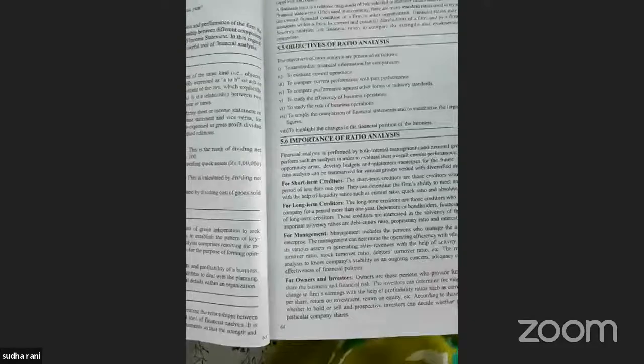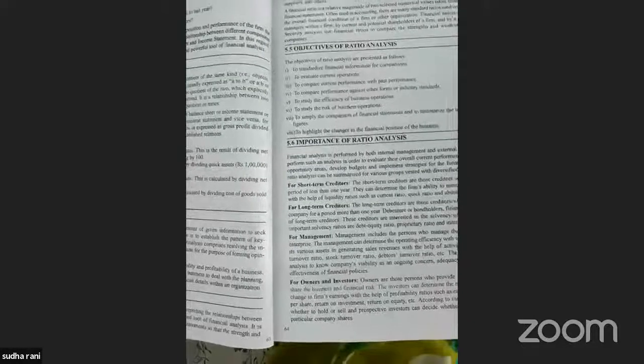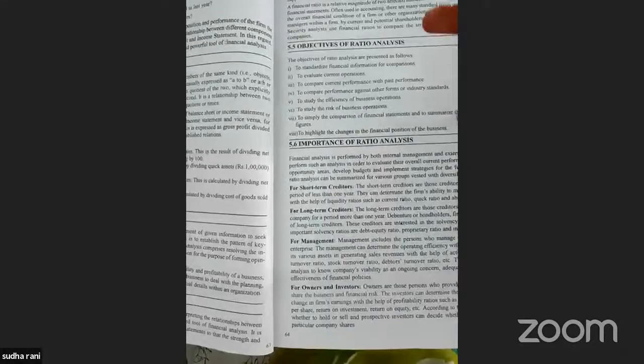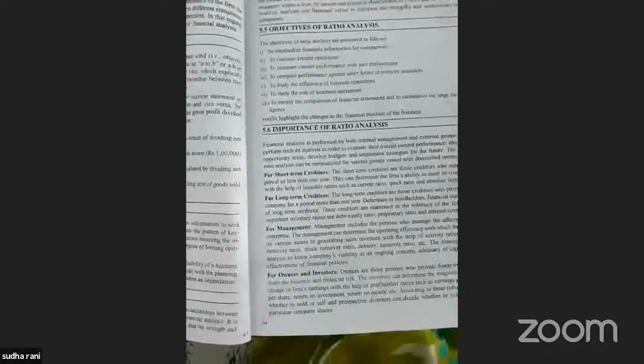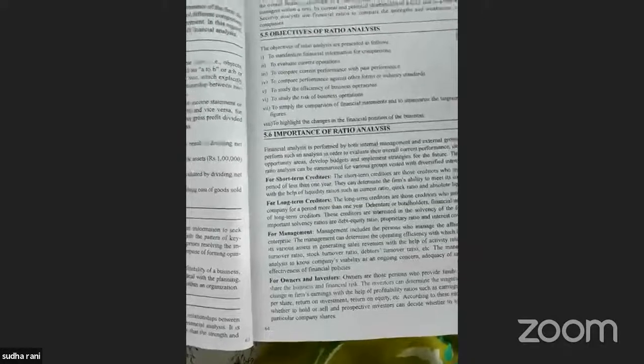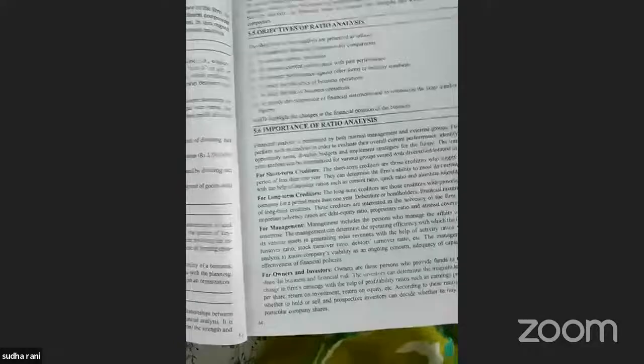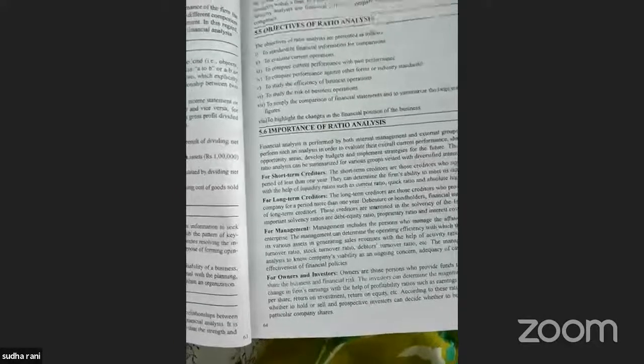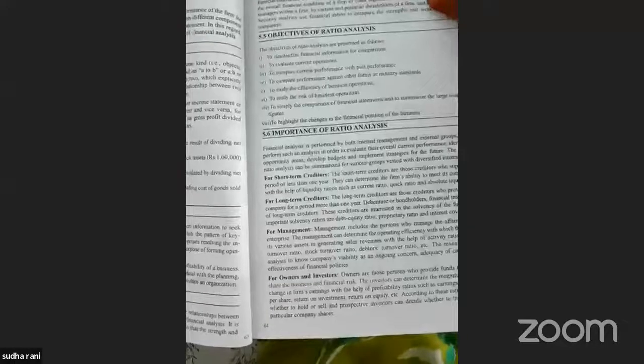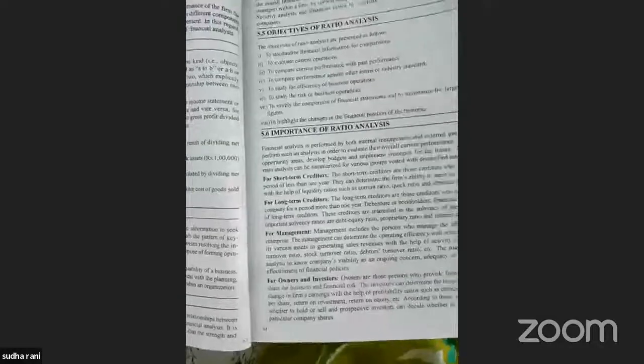Because it provides various information required by various users of financial statements, and in a very good way. Of course, these analyses are done by the financial analyst, but the financial analyst, with the help of ratio analysis, will provide various information that is required by the various people. Let us look into that.